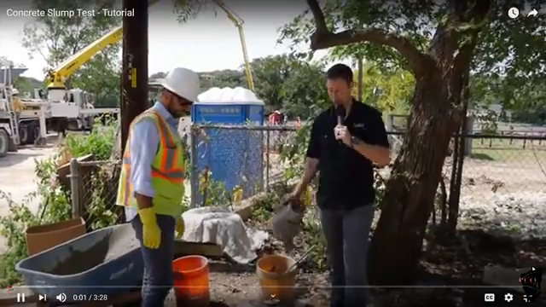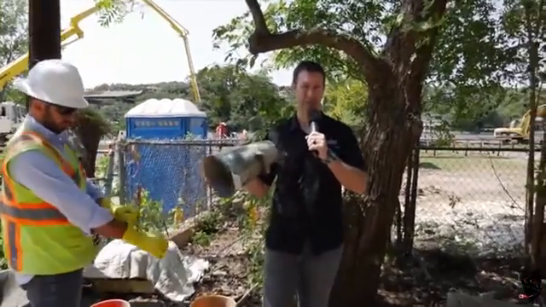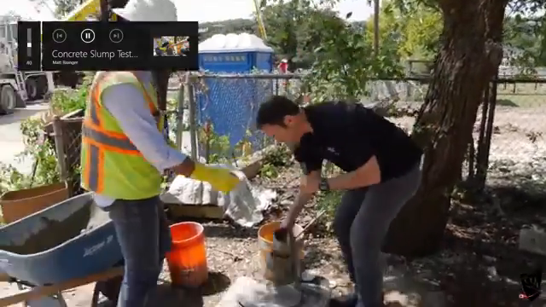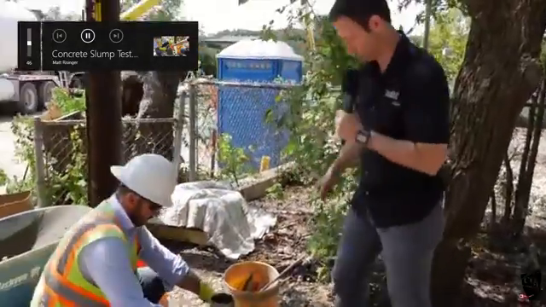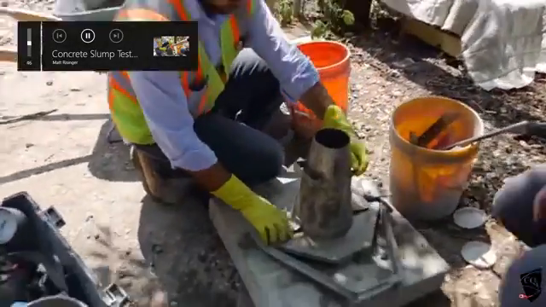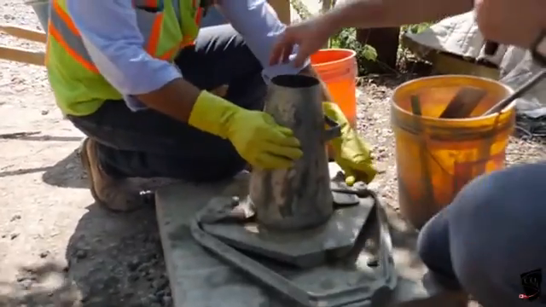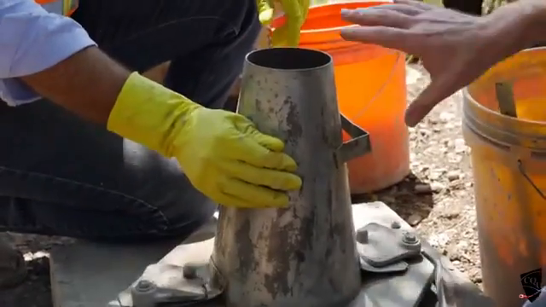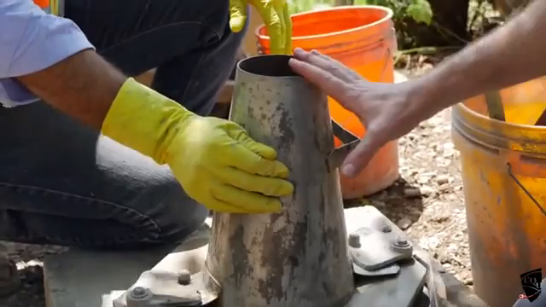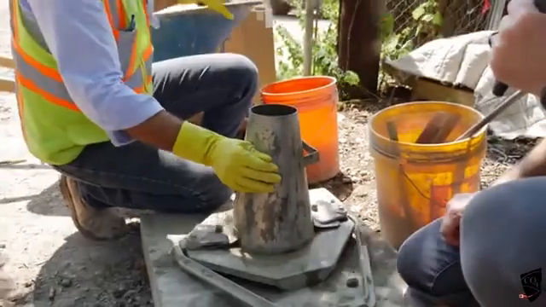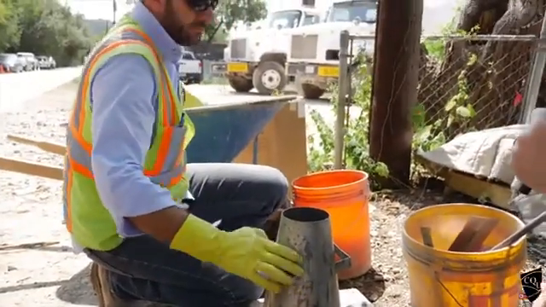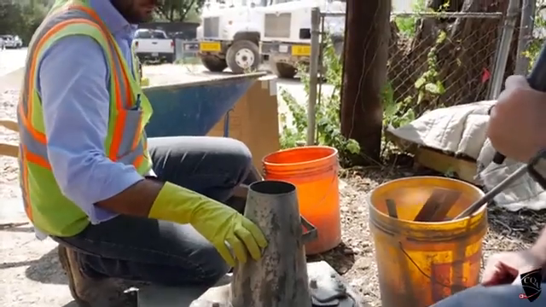On today's video, we're going to show you how to run a concrete slump test. Hussein from Holt Engineers is actually performing the test for me on the job site. Here's what we're doing: we're going to pour concrete into this steel cone. This slump test set is about $250, and there'll be a link to it in the description below. Hussein, if you would go ahead and perform the test for us, I'll talk everybody through it.